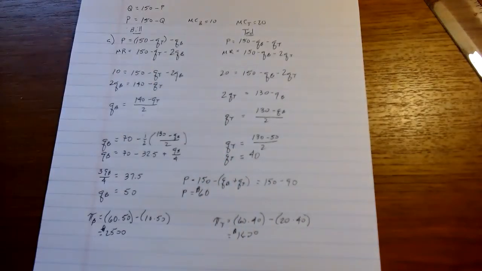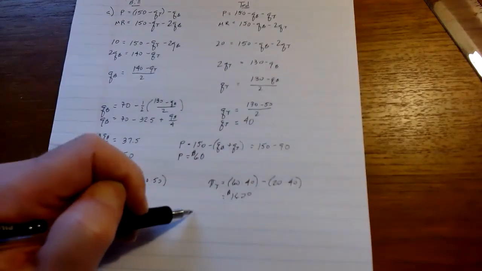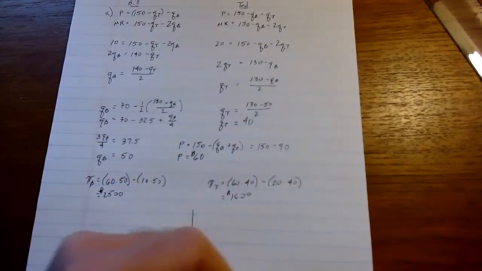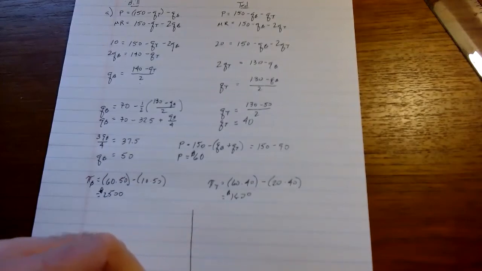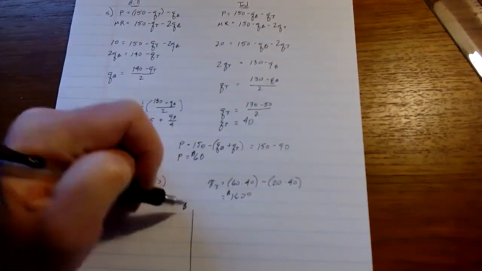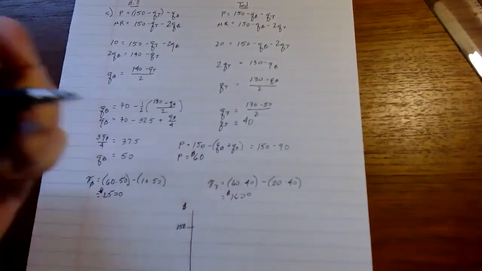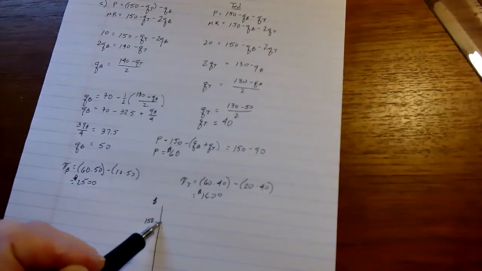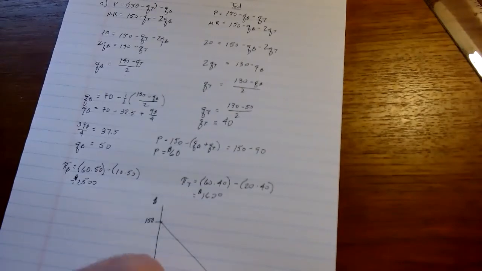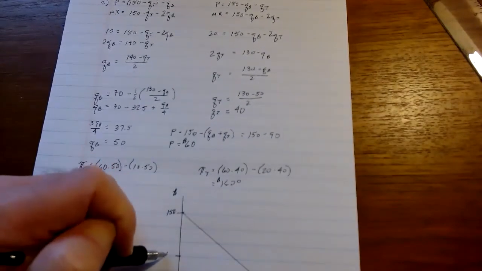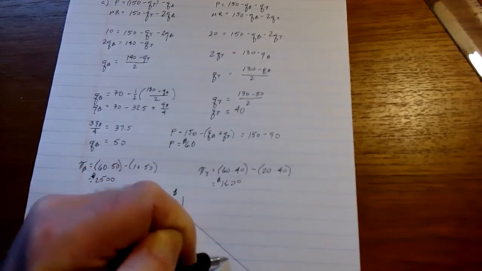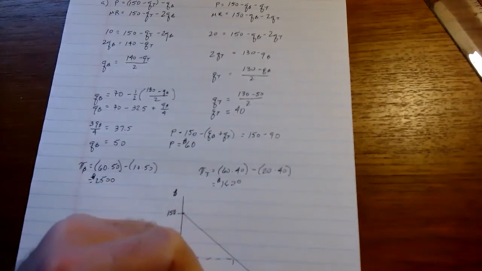Okay. And finally, we want to find the consumer surplus. So I like to do this by drawing a picture. I think it's the easiest way to do it. My demand curve has an intercept of 150. And in this case, we have a price of 60, quantity demanded of 90.